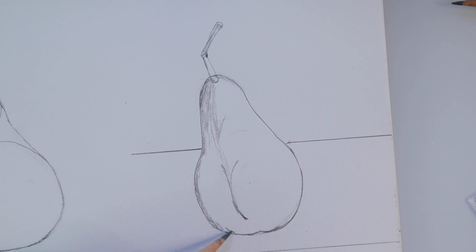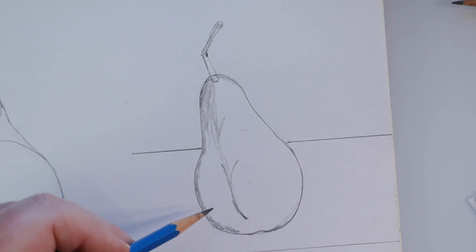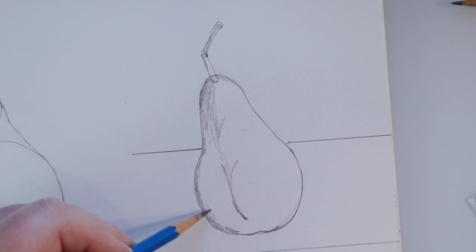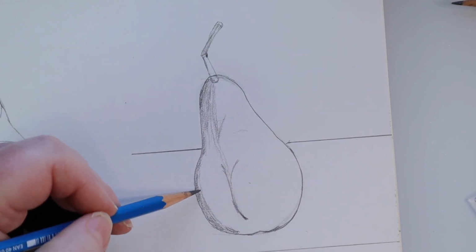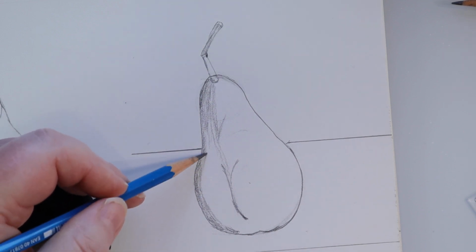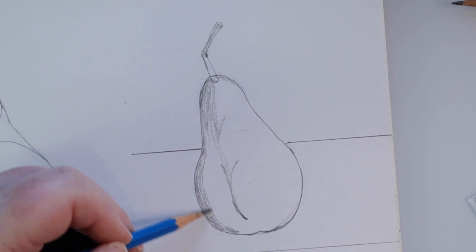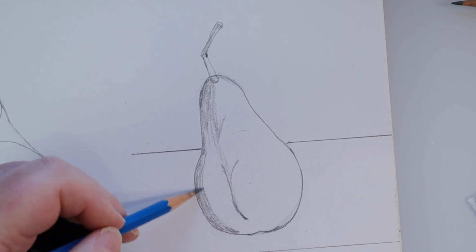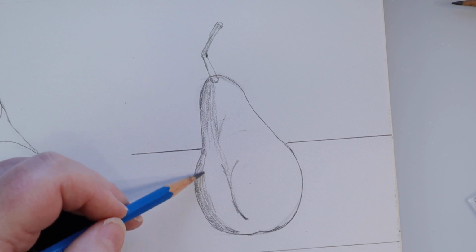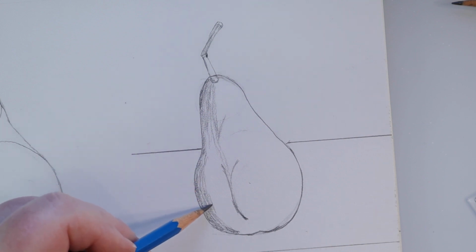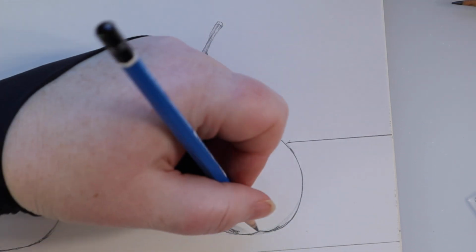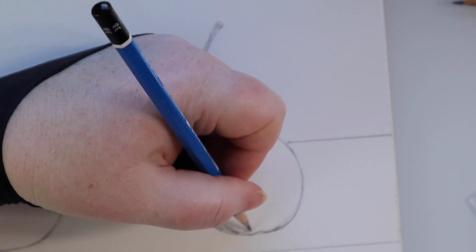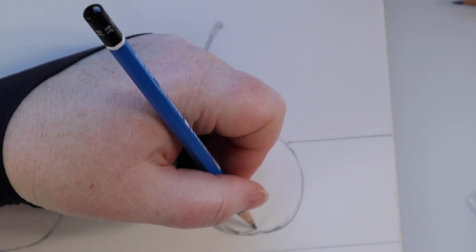So just make note that you may want to start some of your darkest areas first and just gently shade them in. You don't have to go in really heavy with the shading in the beginning. You're going to build up some layers here. But I'm just going with the flow, the shape of the... So I'm not doing stark cross hatching or anything like that. I'm just going with the flow, going with the shape of the actual pear itself, and defining those shapes as I go along.